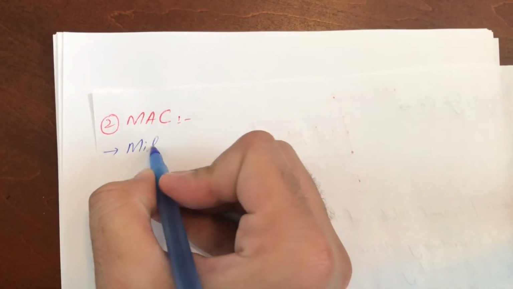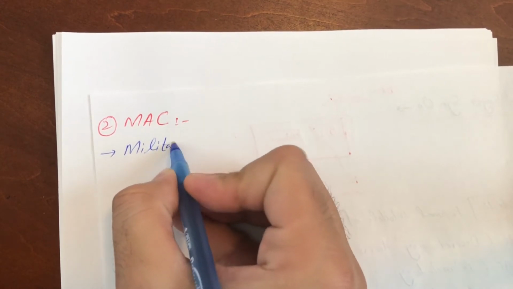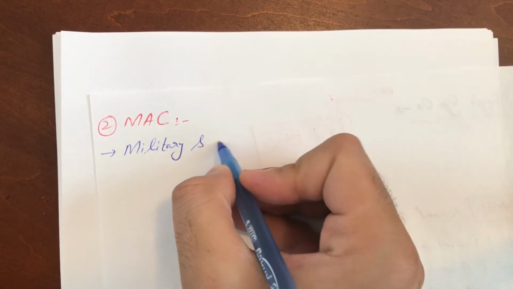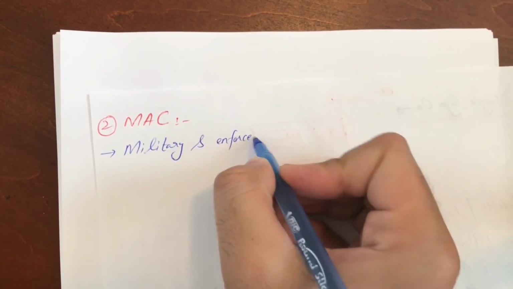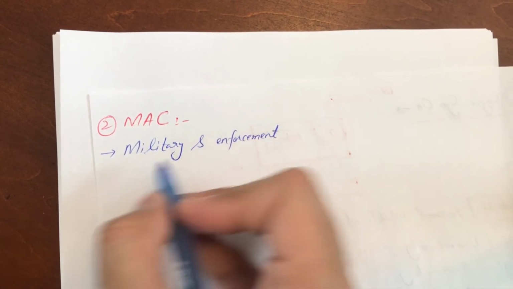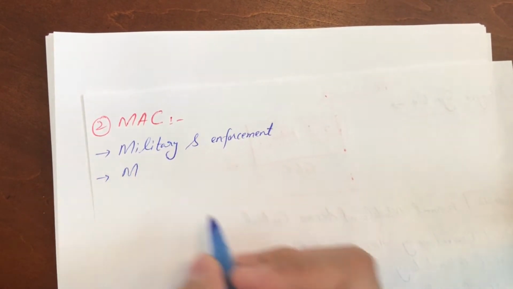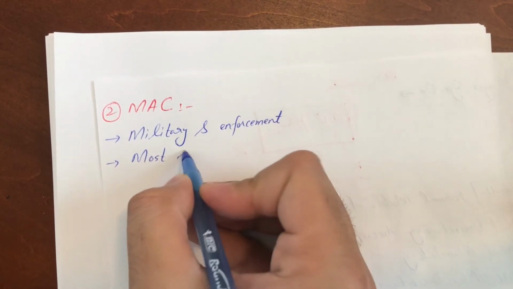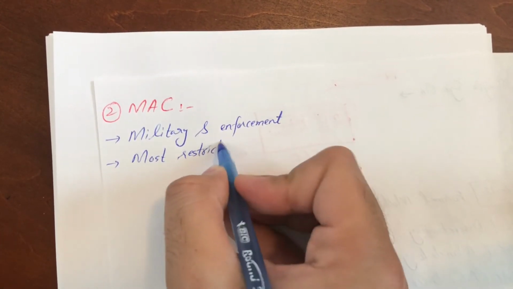We use this model usually in military and law enforcement institutes. It's the most restrictive model.